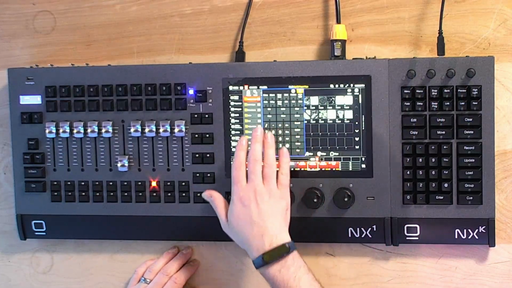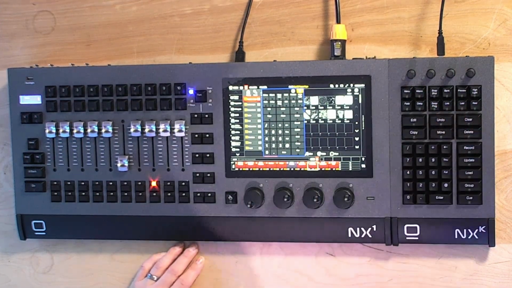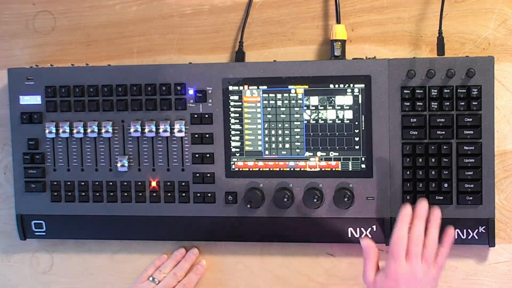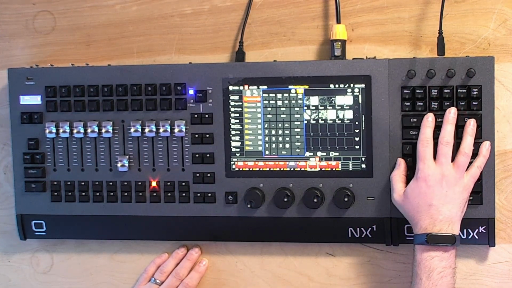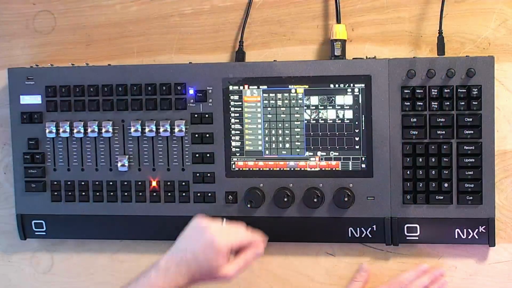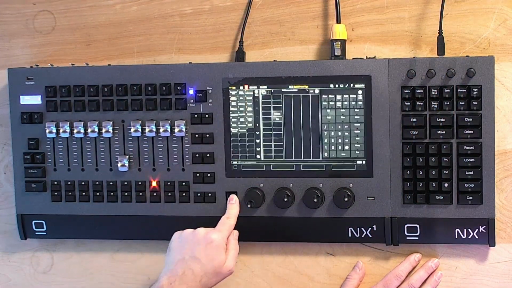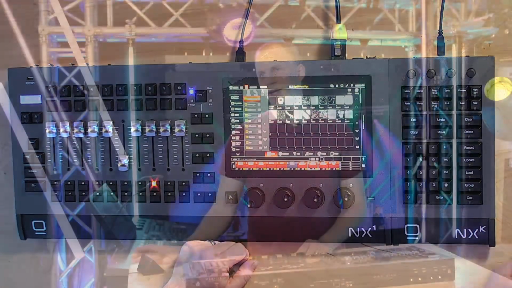And same with the command keypad. All of these keys are built into the console, right? On an NX4, on an NX2, or on an NX1 with an NXK, they're built in. And so that's something that is going to save you a lot of time and a lot of frustration. And honestly, pulling this keypad up on the screen or using this key to get to it is really slow and is going to make you a less effective programmer overall.